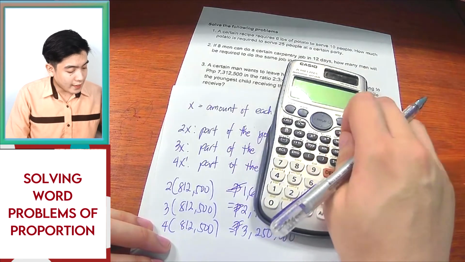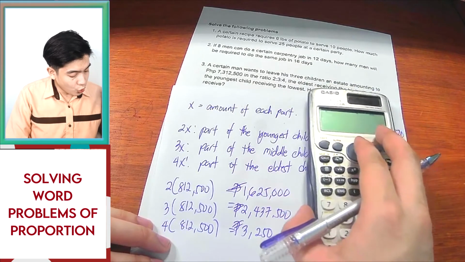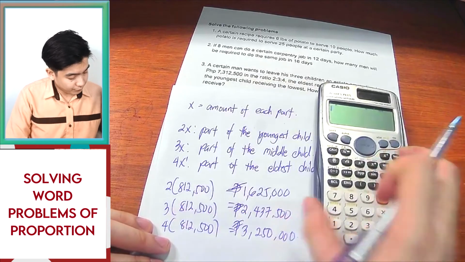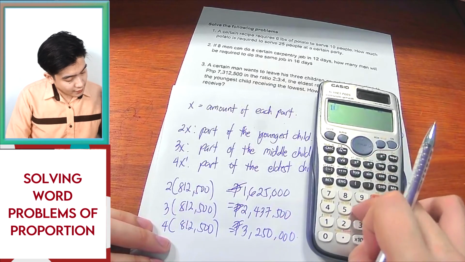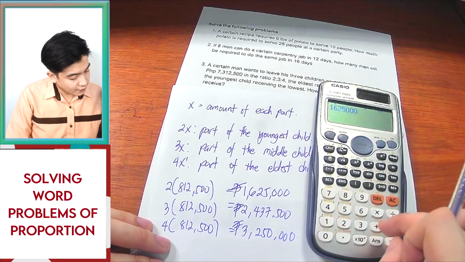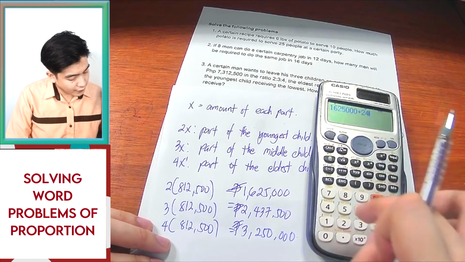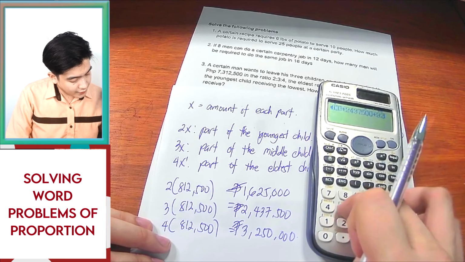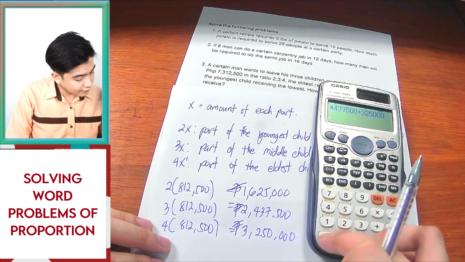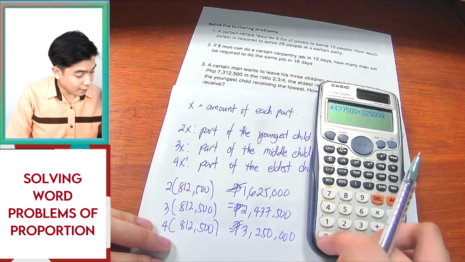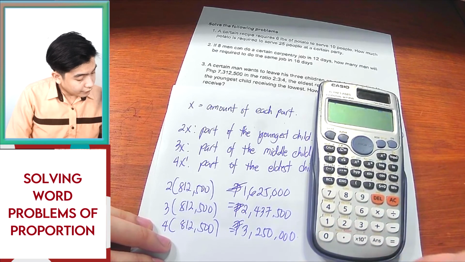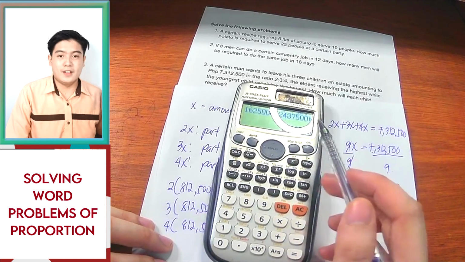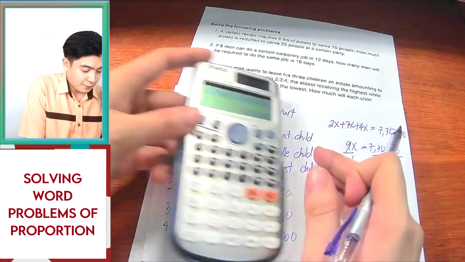Kung isasum natin yan, i-check natin kung siya ay sakto sa 7,312,500. So, 1,625,000 plus 2,437,500 plus 3,250,000. So, equal yan sa 7,312,500. So, tama yung sagot natin.